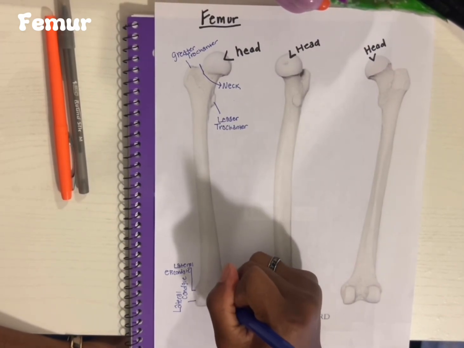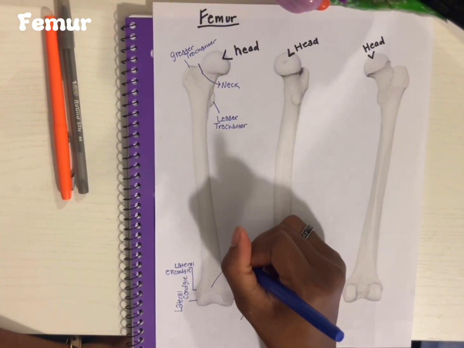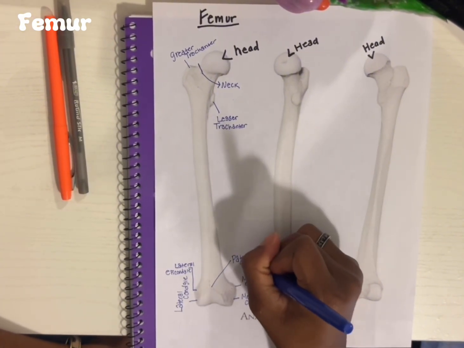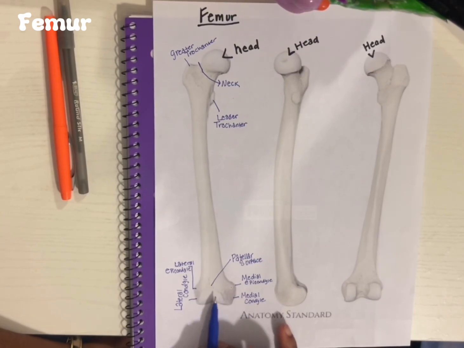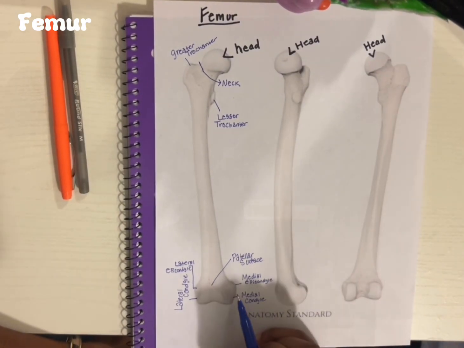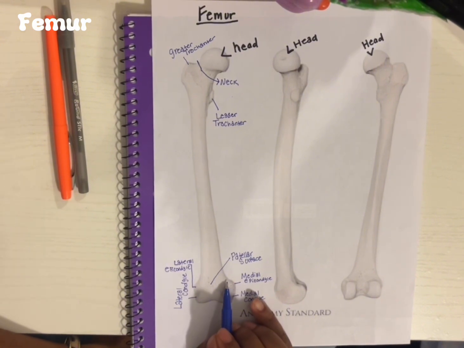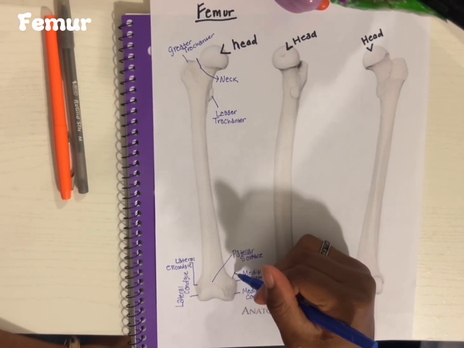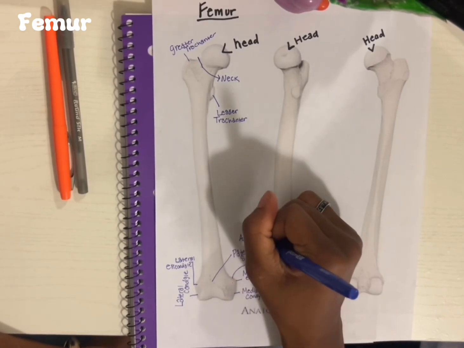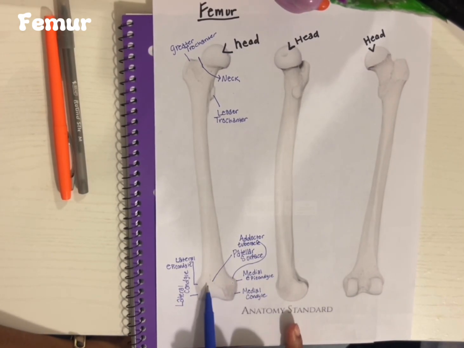So this right here, this kind of just surface right here. So your epicondyle is right here. Your adductor tubercle is going to be right here, about this kind of top center right here. So patellar surface is the surface right here.